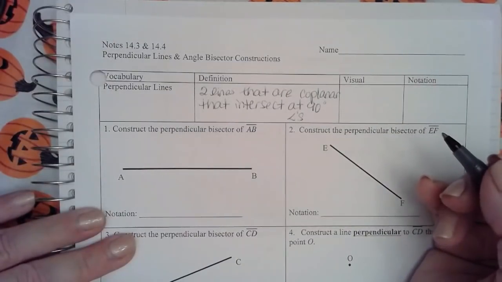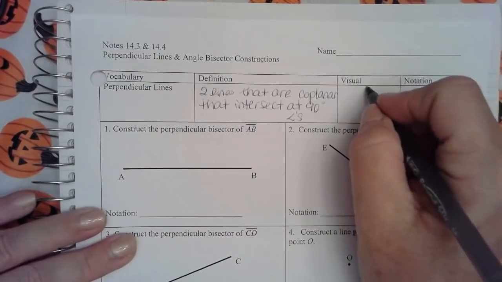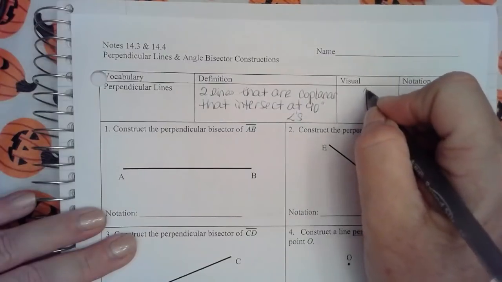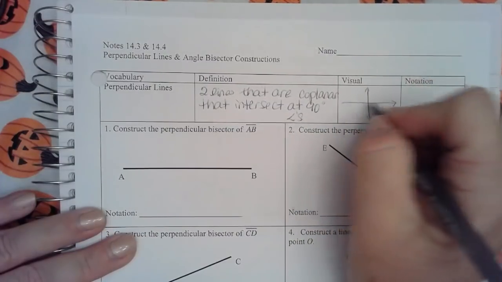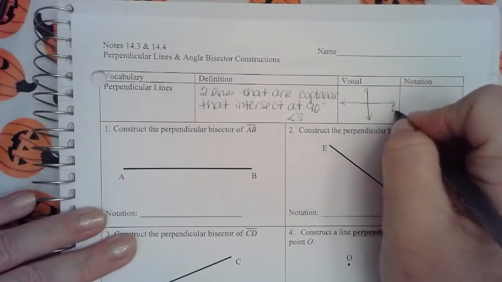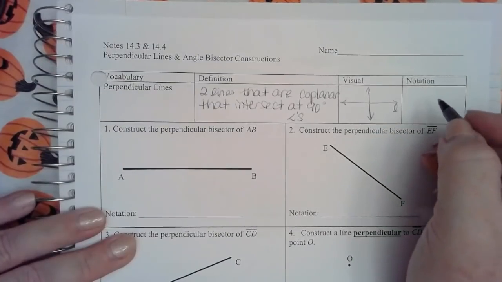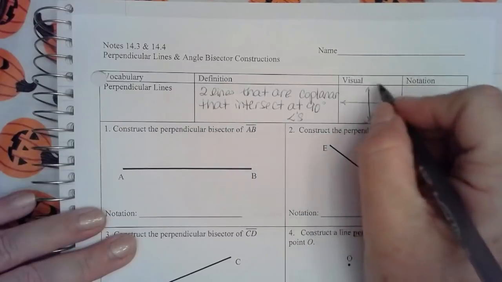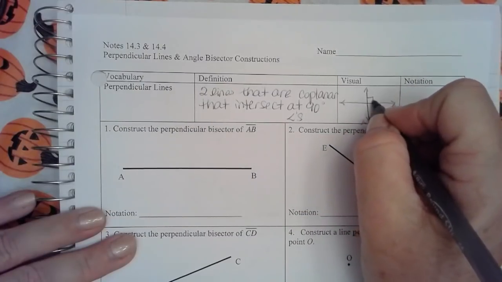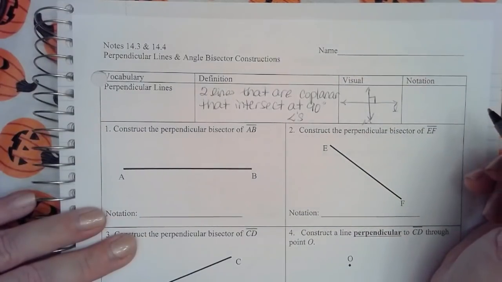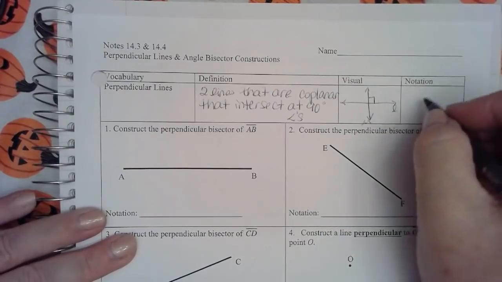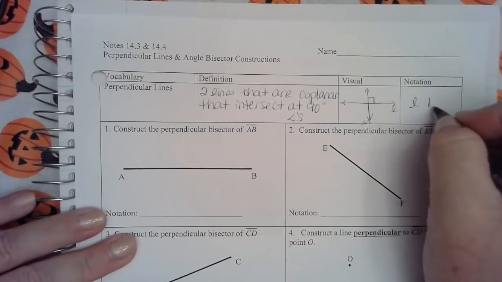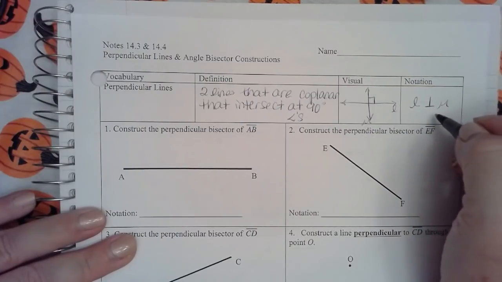How we would show that with a visual is we would do a vertical line and a horizontal line. I'm going to call the horizontal one line L, and the vertical line M. To show in my visual that these are perpendicular, I'm going to put a box there. Notation-wise, that would look like L is perpendicular to M. The perpendicular symbol is an upside down T.